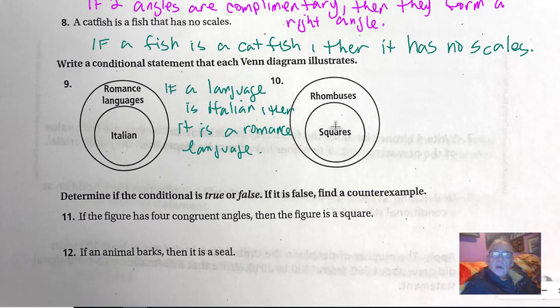So if a polygon is a square, then it is a rhombus. The inside one is more specific than the outside one. The inside one pretty much fits with the if. The outside one is the then. It's like part of a group. If a polygon is a square, then it is a rhombus.